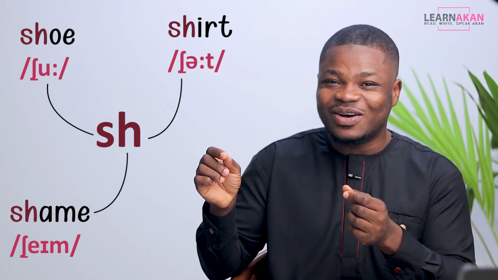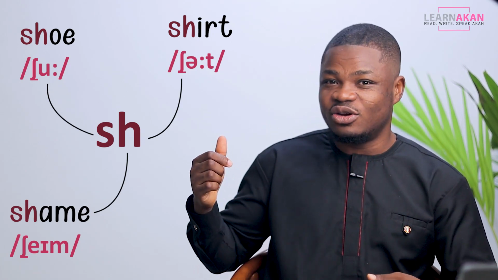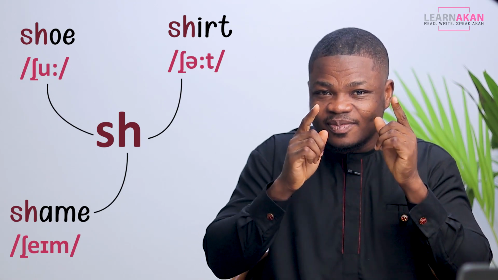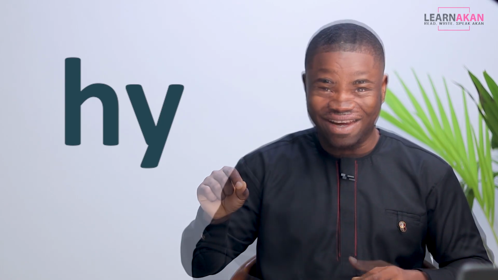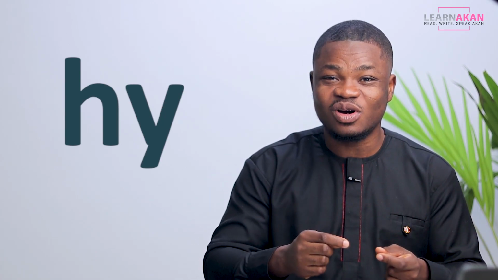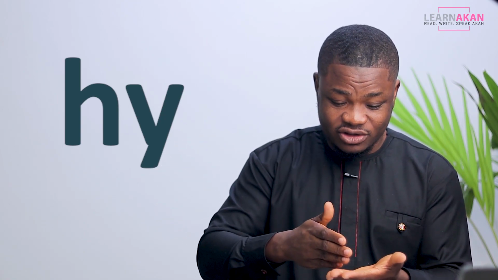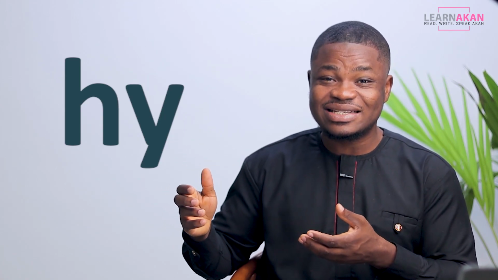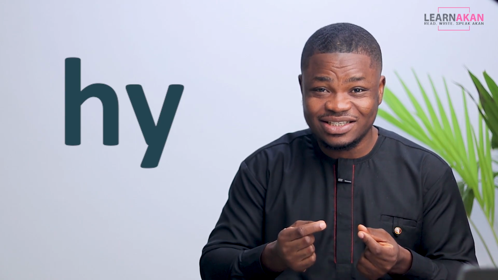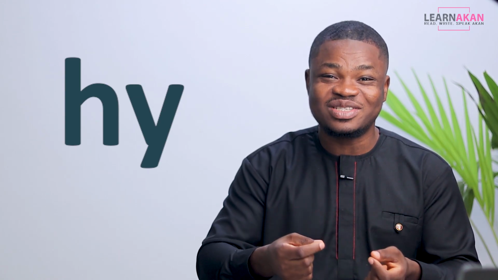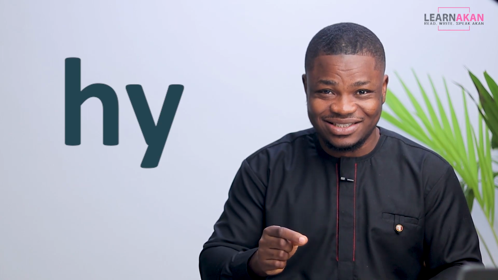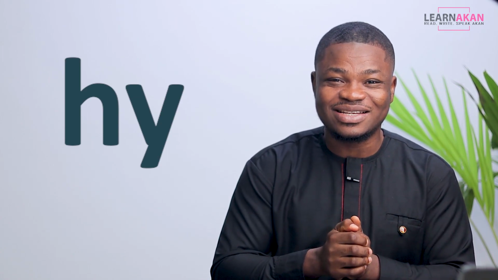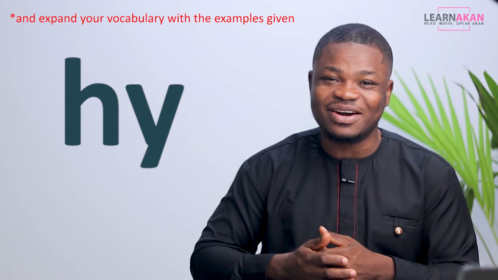So that sound that you have represented with SH in English, that is the same sound that we have represented in Twi with this digraph. So going forward, if you come by any Twi word that has this sequence of consonants in it with no break, so there's no vowel coming in between the consonants, then pronounce it as sh, the same sh that you have represented in English with SH, all right? Let's go ahead and look at some word examples containing this digraph.